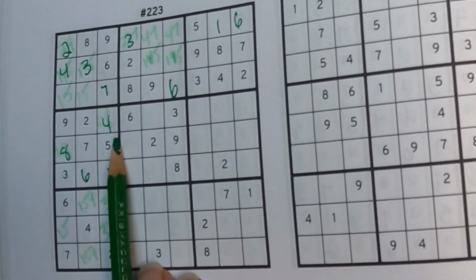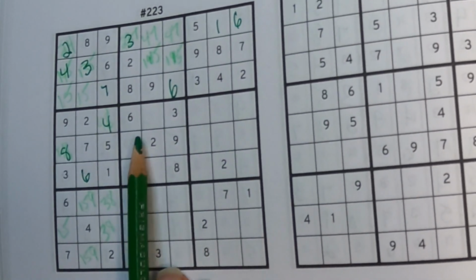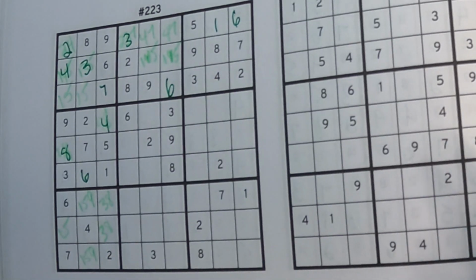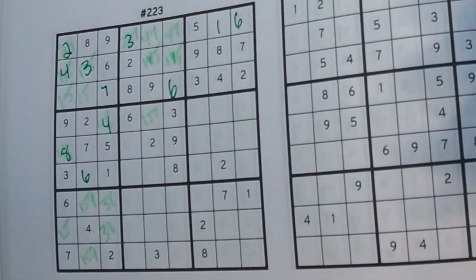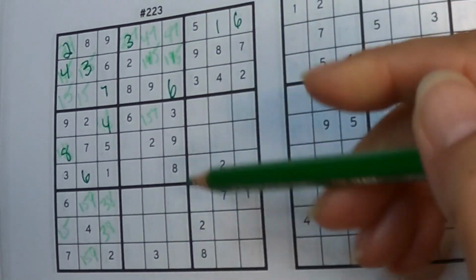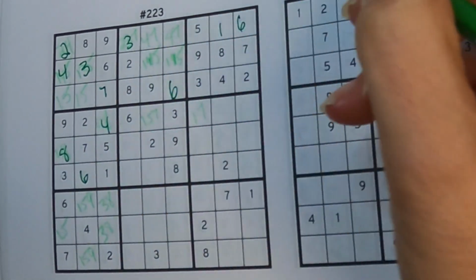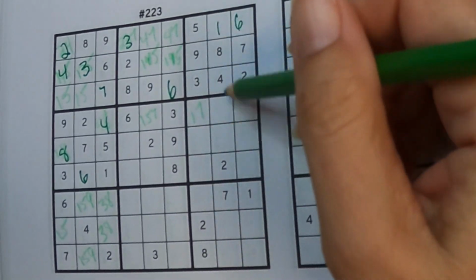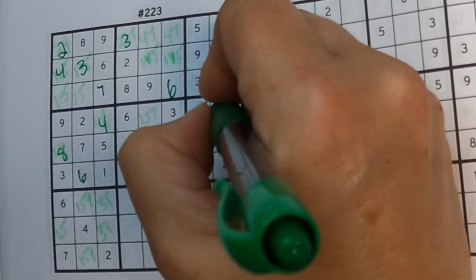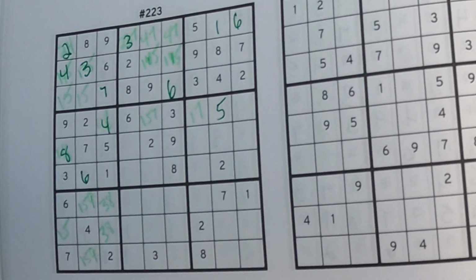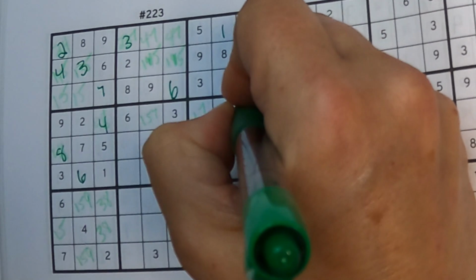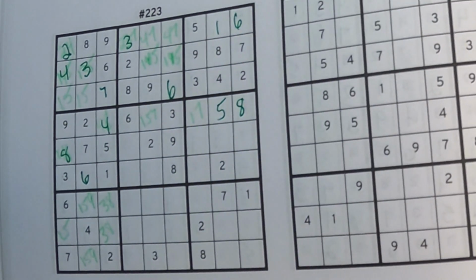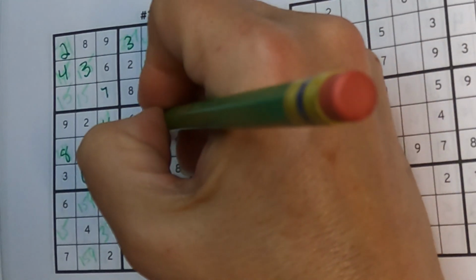If we look at this row, we're missing 1, 5, 7, and 8. We've got the 8 here, so 1, 5, 7. 5 and 8 here, so 1, 7. 1, 7, and 8 here means this is our 5. 1 and 7 here means this is our 8. And now we can get rid of this 5.